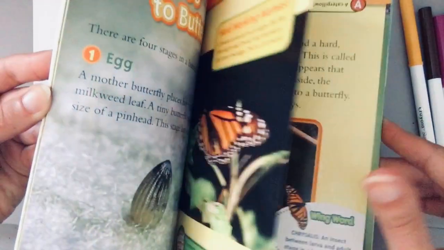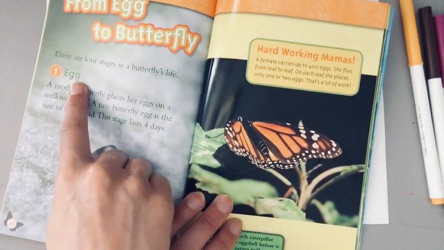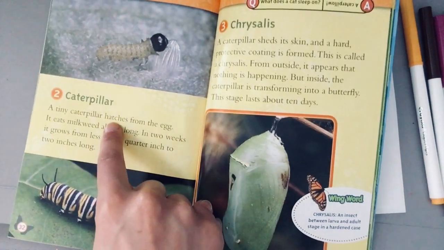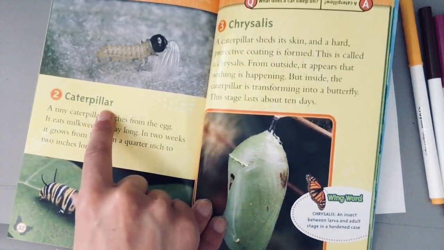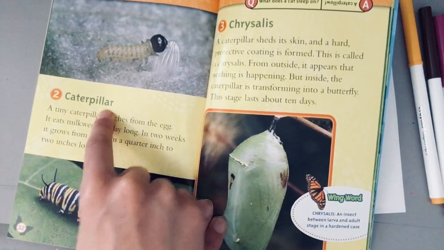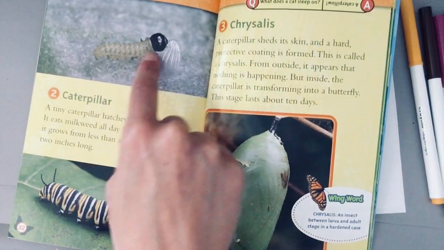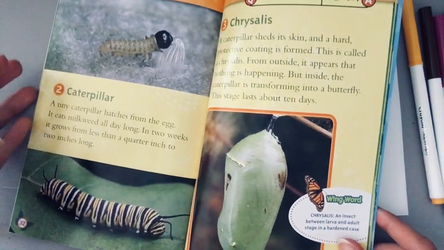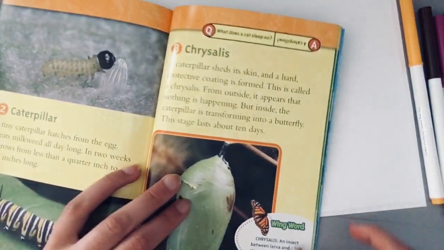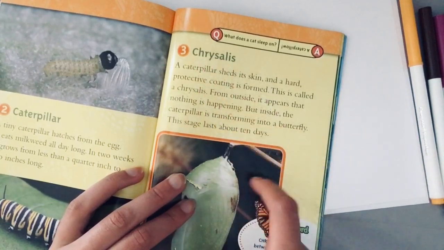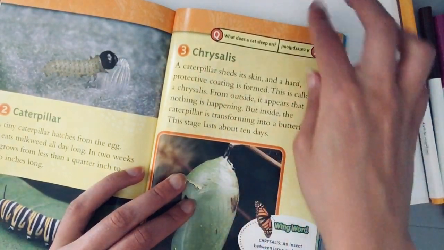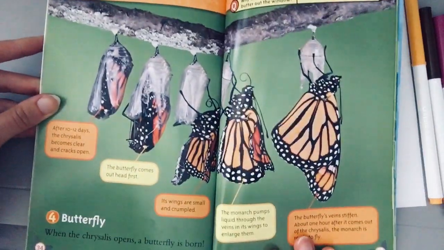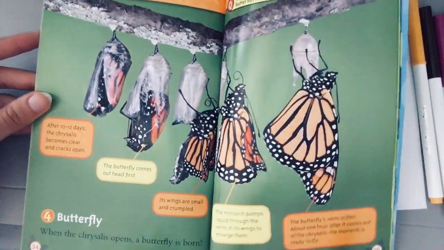So the 4 stages of a butterfly's life cycle are when they are an egg, when they are a caterpillar. This stage is also called larva, because when it's in this stage, it's a larva developing. It's not fully changed yet. When it forms a chrysalis, the caterpillar or butterfly inside is called a pupa. And then the very end result is an adult butterfly.